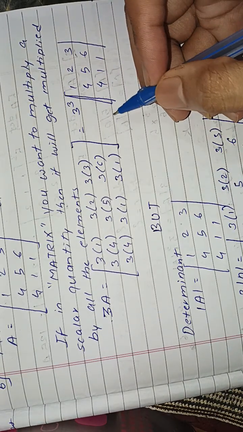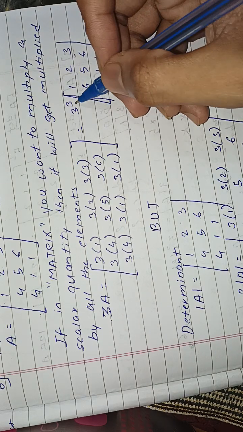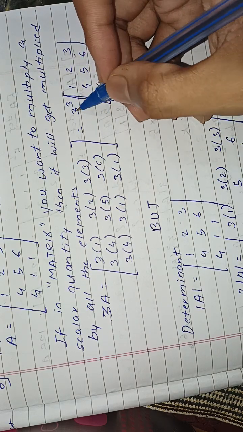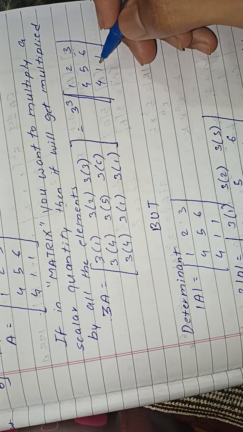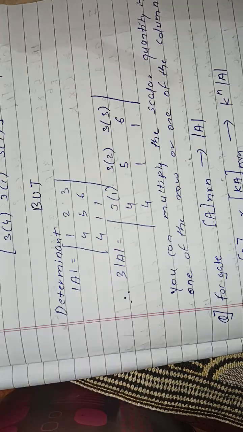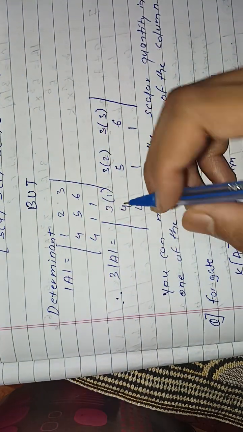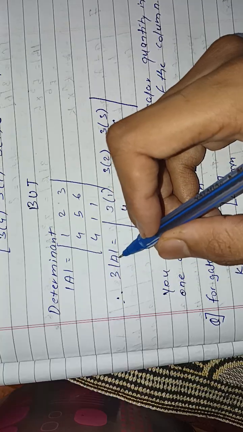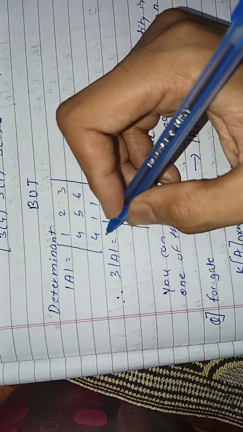So here I can take 3 outside as 3 cube and write this 1 2 3 4 5 6 for the one remaining element. But in a determinant, suppose there is a determinant A 1 2 3 4 4 1 1. If I want to multiply the scalar to a determinant, it will be only multiplied to a row or a column.